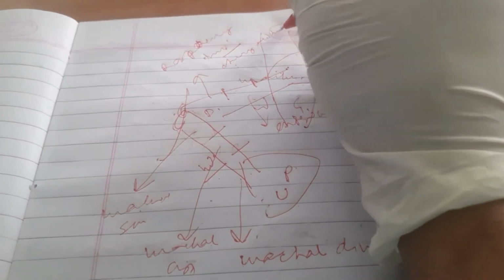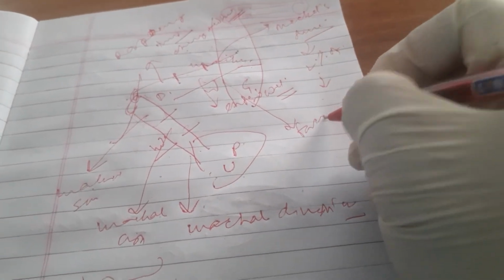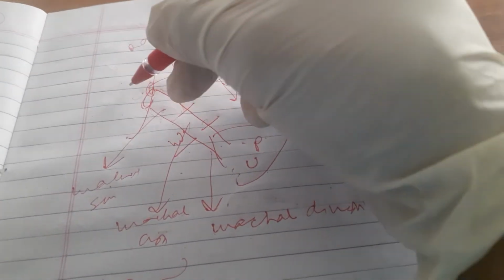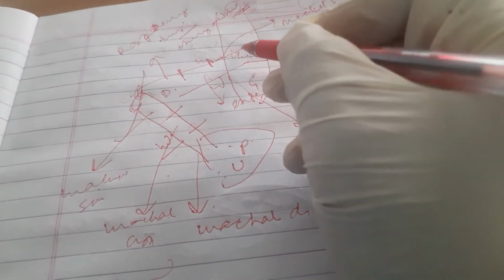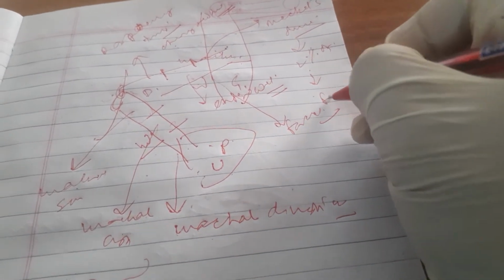And if the whole of this remains patent, this is the fecal fistula, because if it remains patent through and through, the urine will come out through the umbilicus, and the stool will come out. So if the whole of this remains patent, this is fecal fistula.